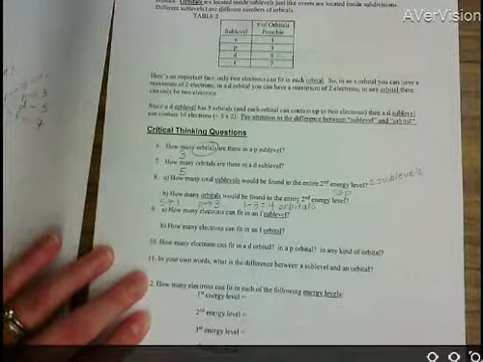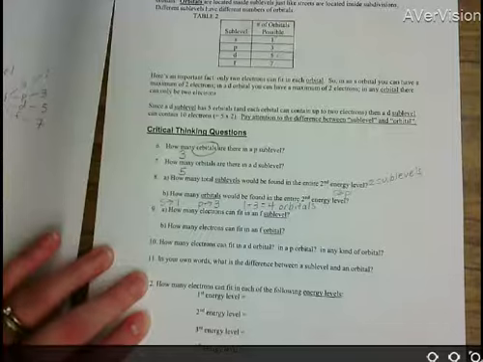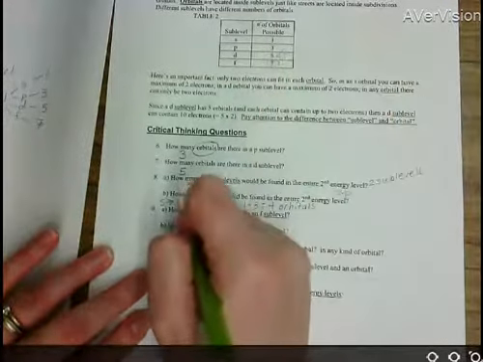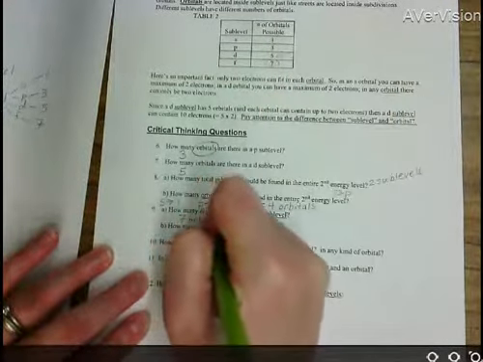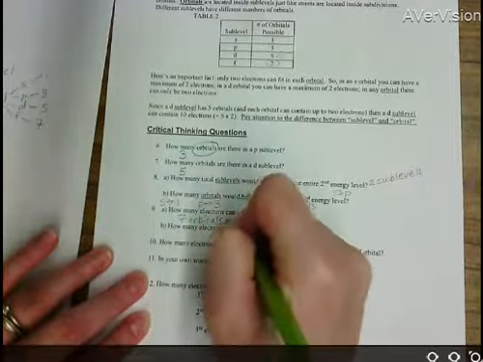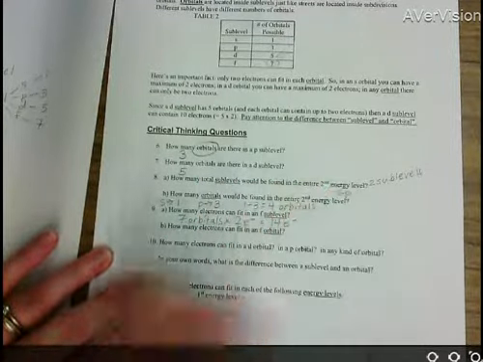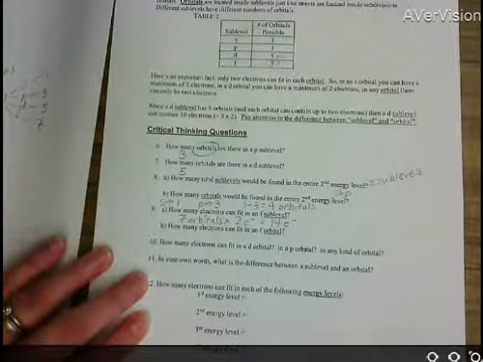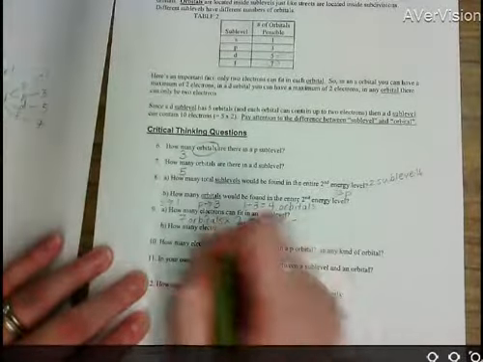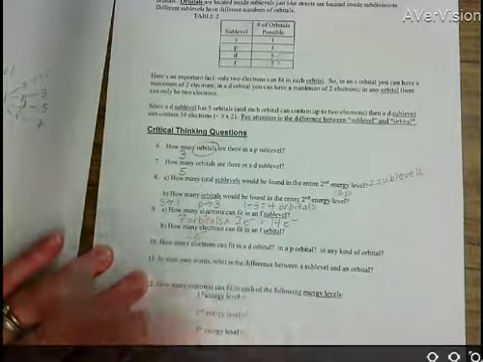Number 9, how many electrons can fit in an F sublevel? So remember, an F sublevel has 7 orbitals. Each orbital can hold 2 electrons, so that gives me 14 electrons total. How many electrons can fit in an F orbital? Now, because it's an orbital, it's only 2 electrons.